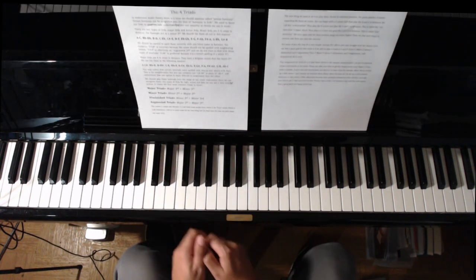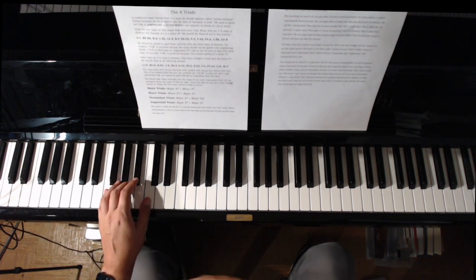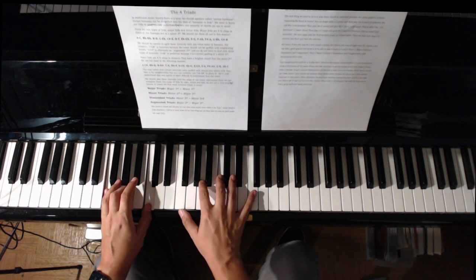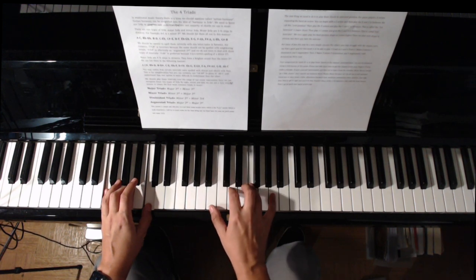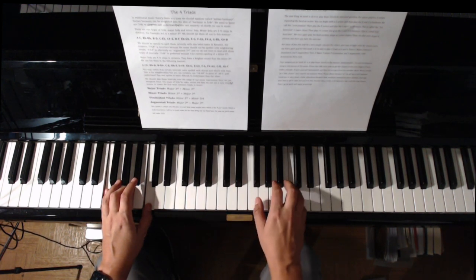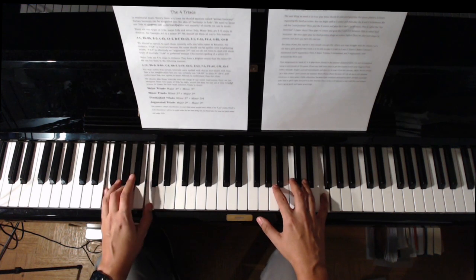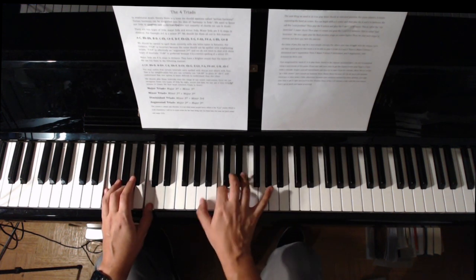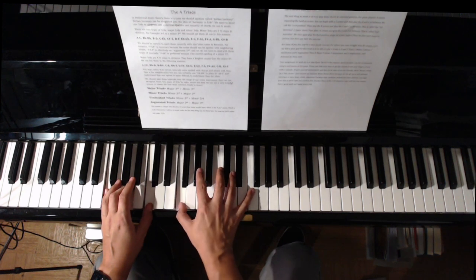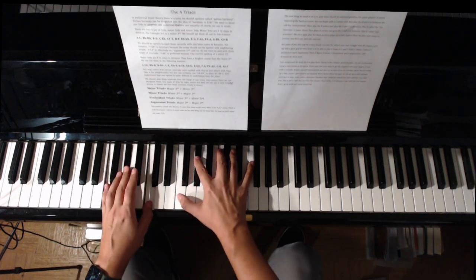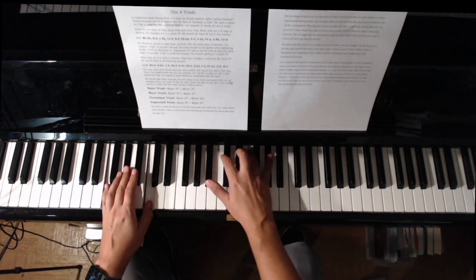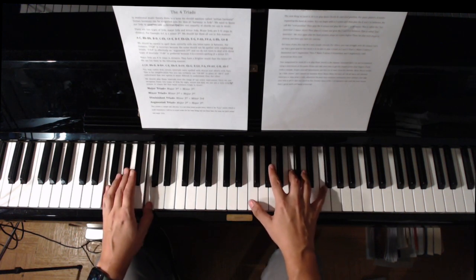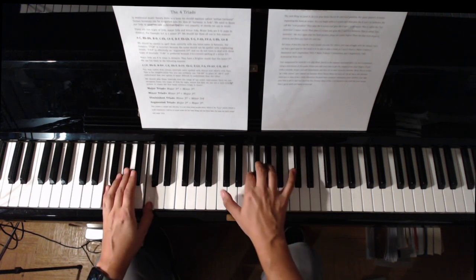And now, of course, we're going to go to F. So I prefer to go down to the lower F, do an F major. F minor. Clunker there?